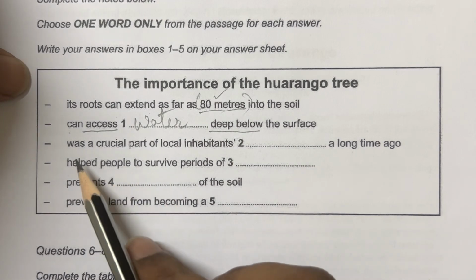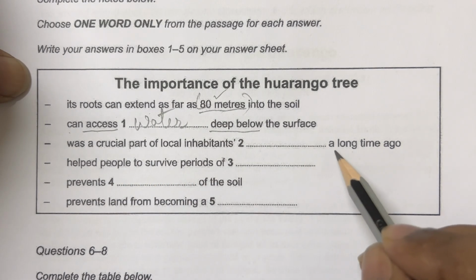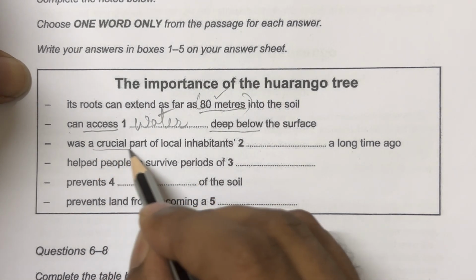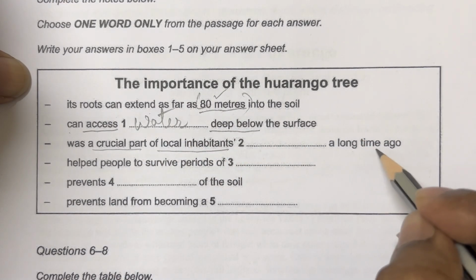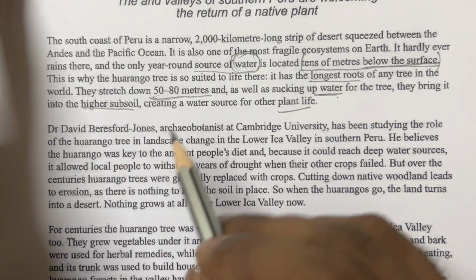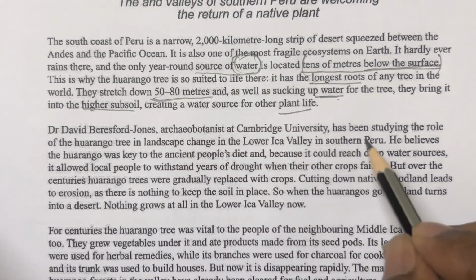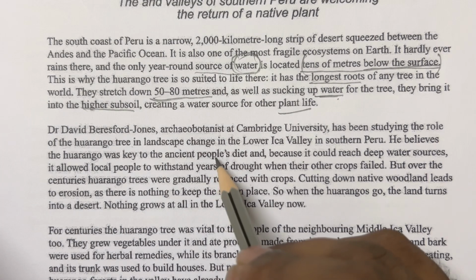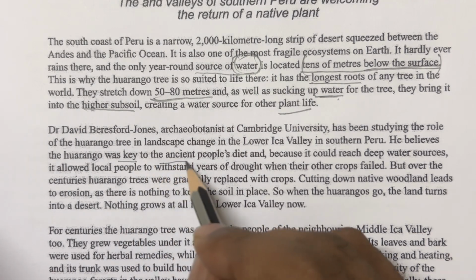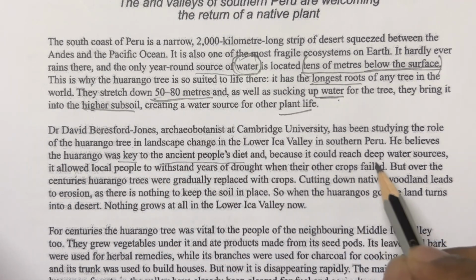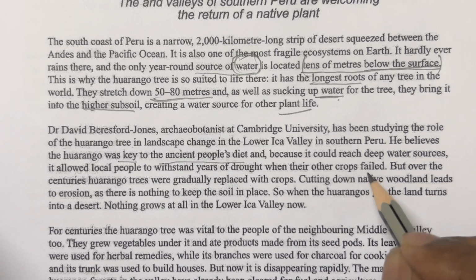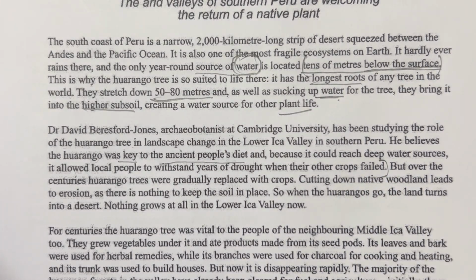Right, next one. Was a crucial part of local inhabitants dash a long time ago. So what are the keywords here, guys? Crucial part, local inhabitants, long time ago. So let's read the passage further. Dr. David Jones, archaeobotanist at Cambridge University, has been studying the role of Hurango tree in landscape change in the lower Ica Valley in southern Peru. He believes that the Hurango was key to the ancient people's diet, and because it could reach deep water sources, it allowed local people to withstand years of drought when their other crops failed. Right? I think we got the answer, guys.